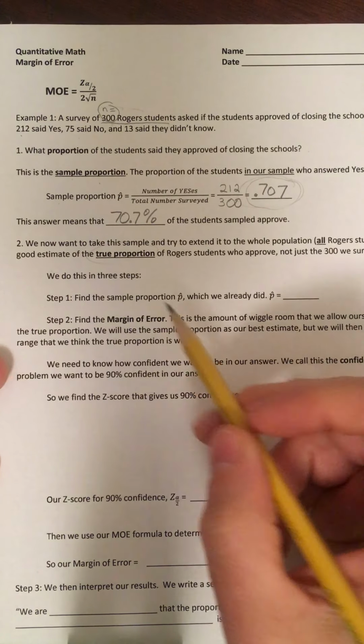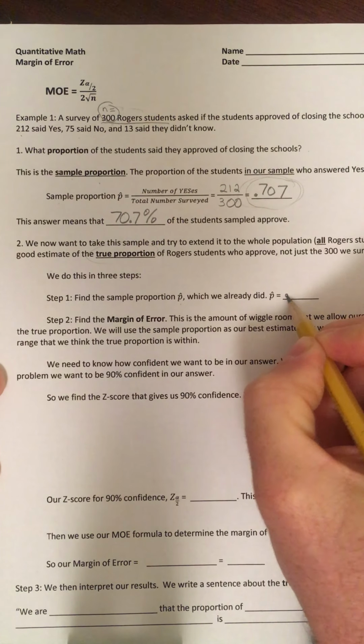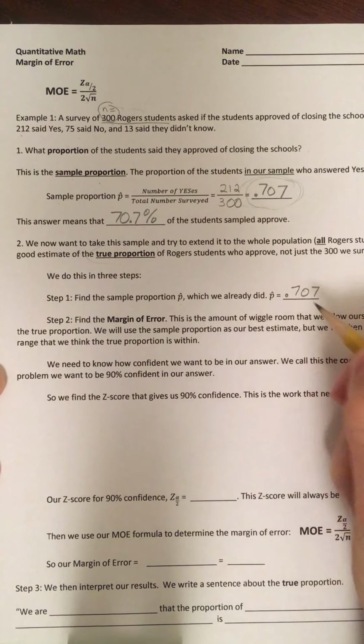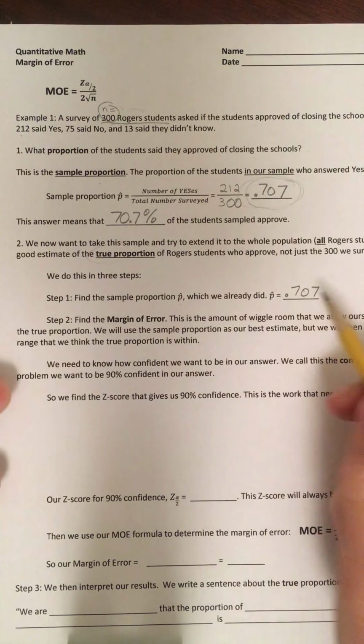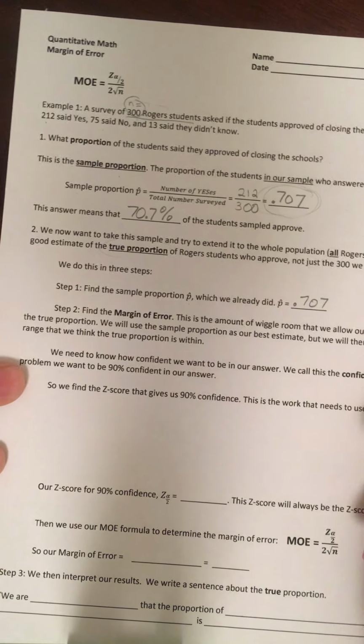So we have 3 steps. We've already done the first one. The first thing is to find the sample proportion, which we already did, 0.707. Okay? And again, sometimes they might just give us that. Sometimes we have to find it a little bit.